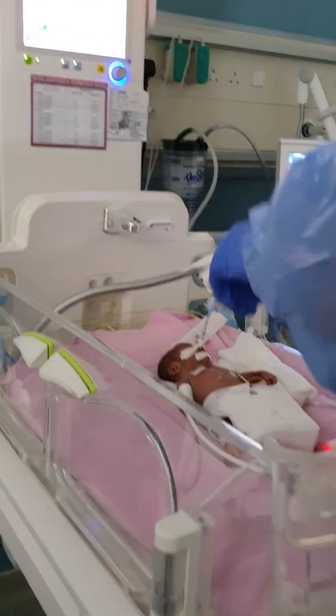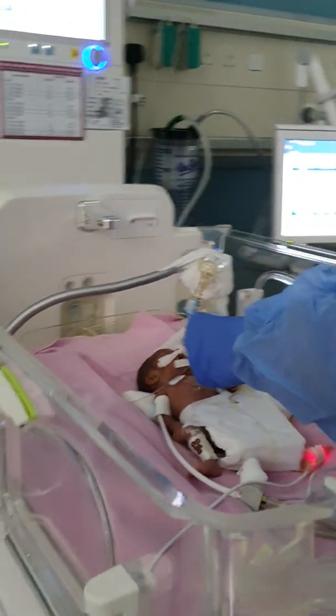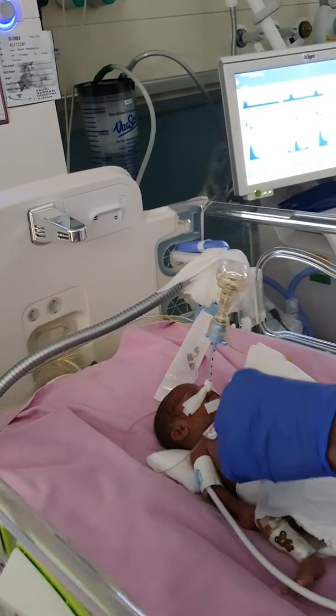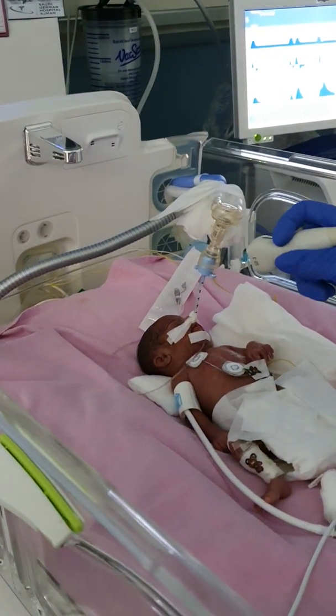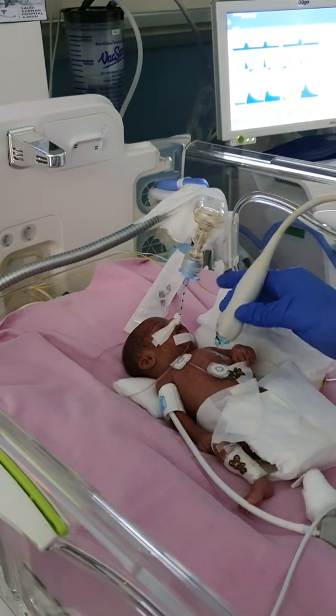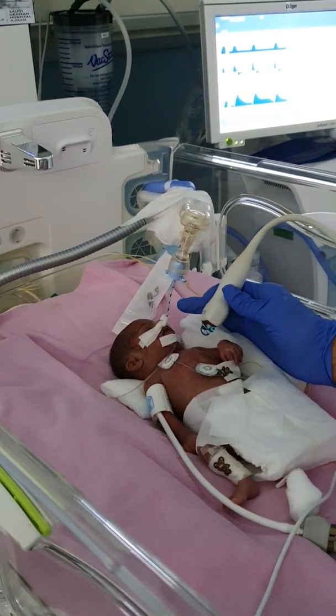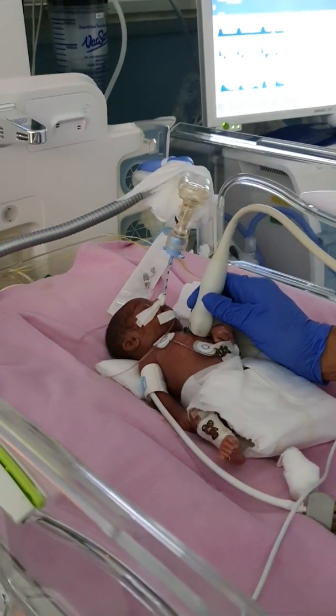And usually I start by the apical view, and for the apical view I go like this, again holding it with two fingers and resting the hand so I don't press on the baby, and then I continue my scanning.